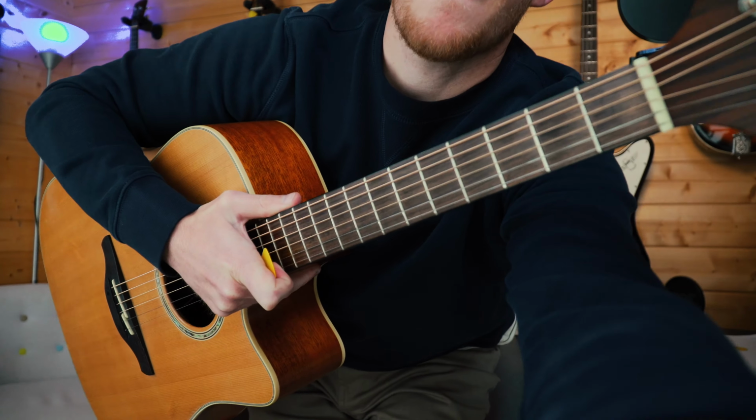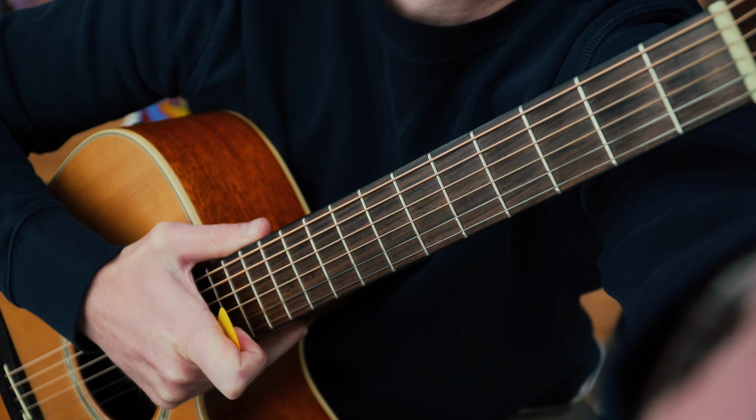Now the A minor, despite being numerically the furthest away, is actually the closest chord in our progression to the home chord.